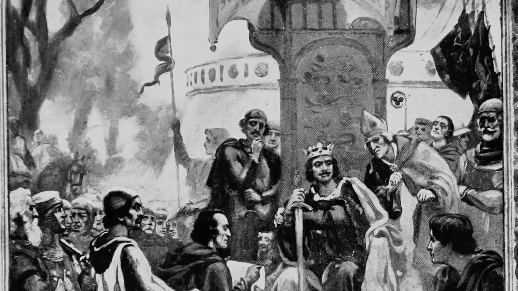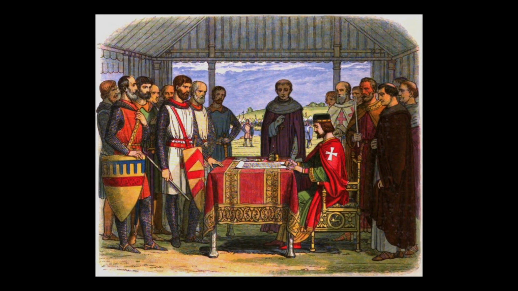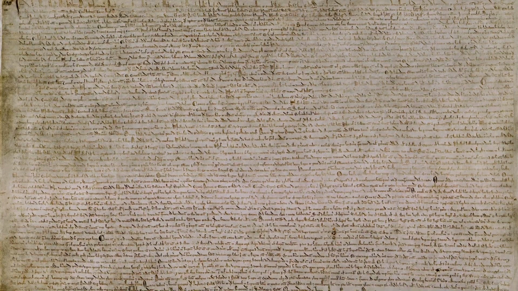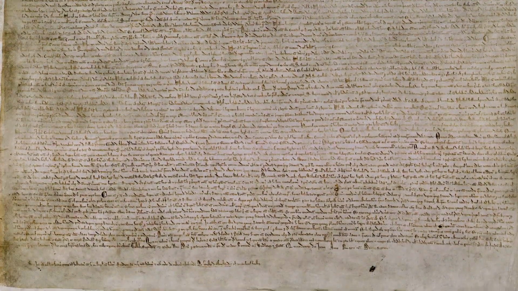See, the barons and the king came to this agreement. The barons had certain rights, the king had certain rights. The king had certain responsibilities, the barons had certain responsibilities. The Magna Carta was the social contract that occurred between the king and a group of his subjects. It was the first time that such a contract, such a charter, was ever written down.